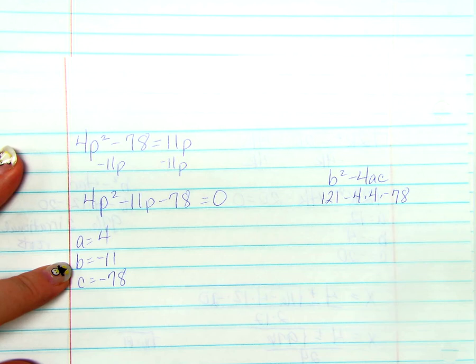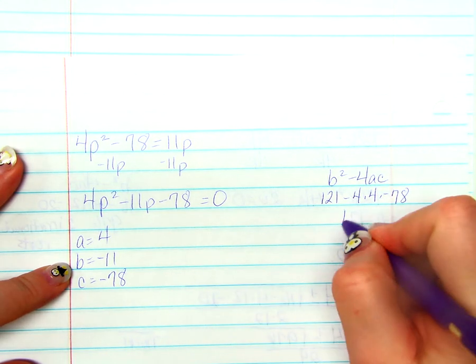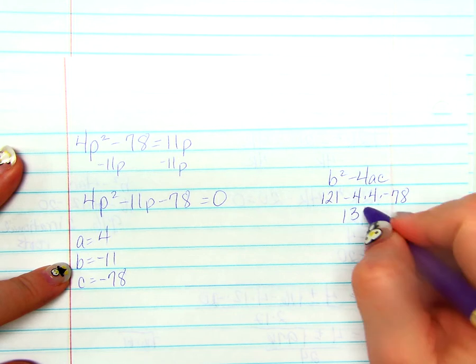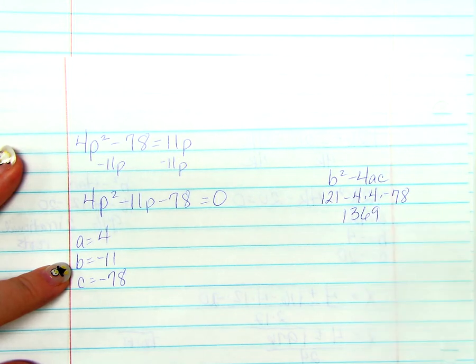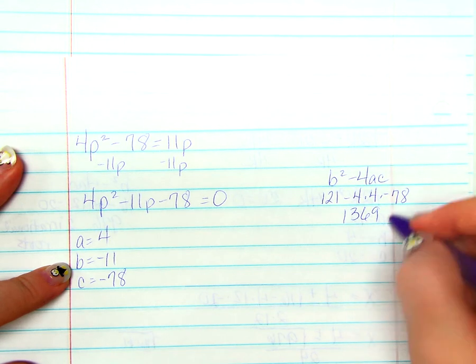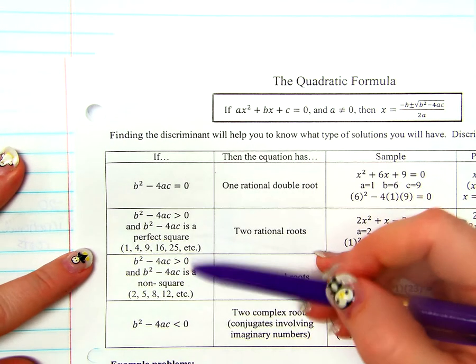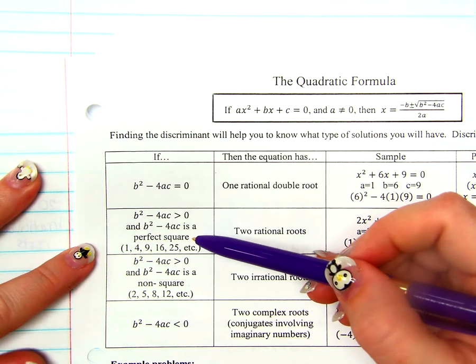So 121 minus 4 times negative 78. Oops, I put something in wrong. Sorry. 4 times negative 78 is 1369. And the square root of 1369 is, oh, we're not there yet, sorry. 1369 is a positive number, so it's greater than 0, and it is a perfect square.